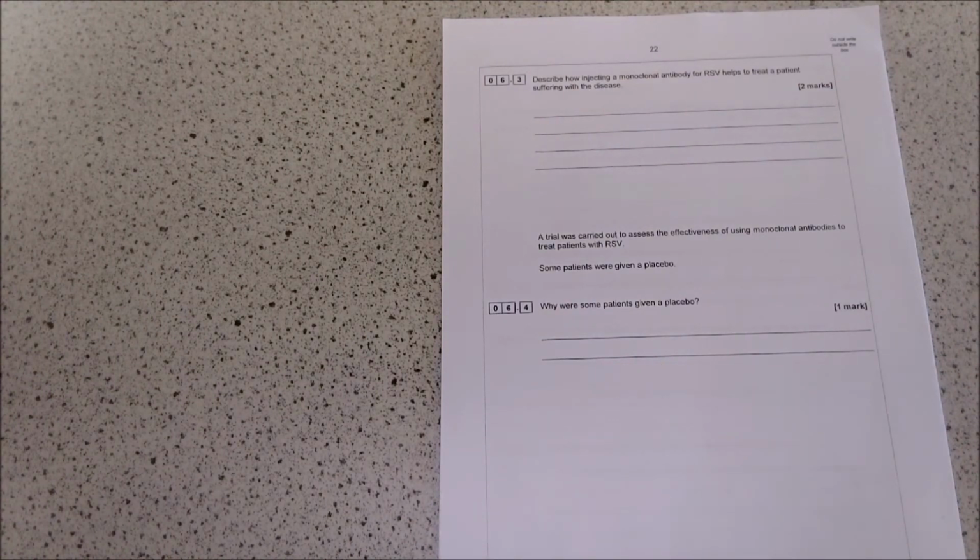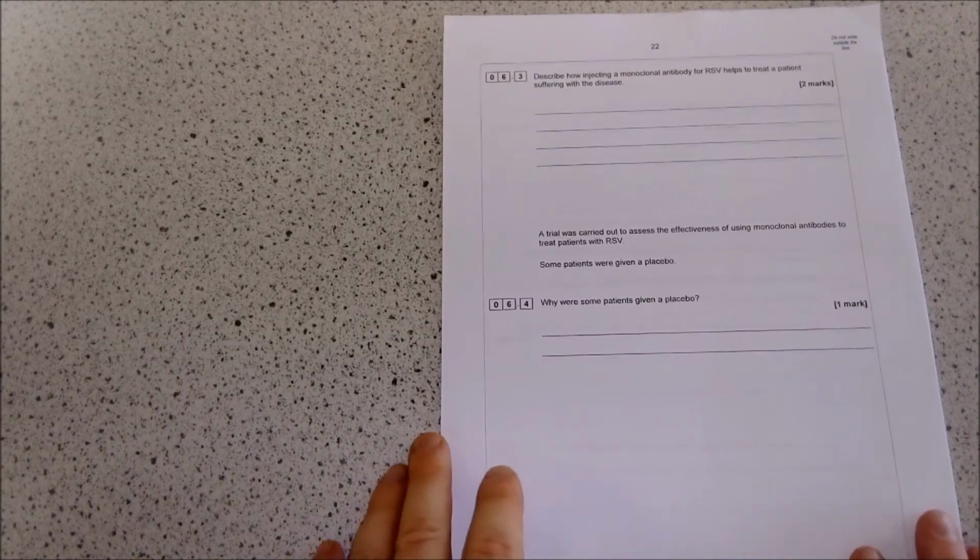Remember, in all drug trialing, half of the patients will be given a placebo to make sure that people aren't cheating when giving results, to make sure that there's not something called the placebo effect, where if people take some sort of drug, whether it be real or not, the fact that they're taking a drug will make them feel better.